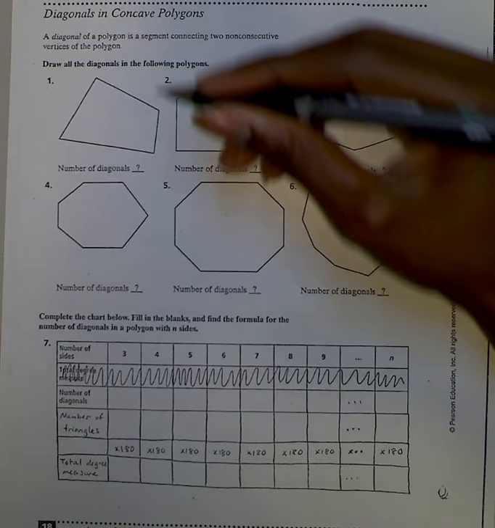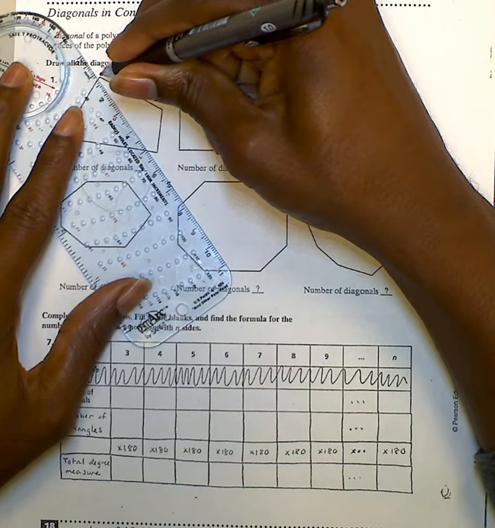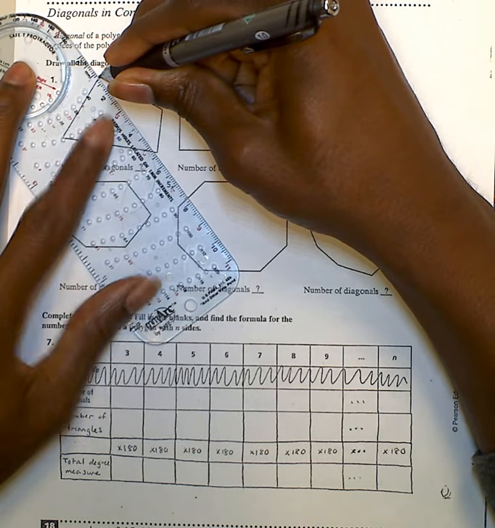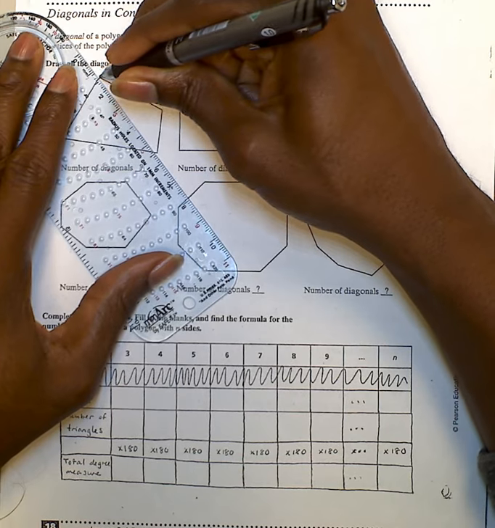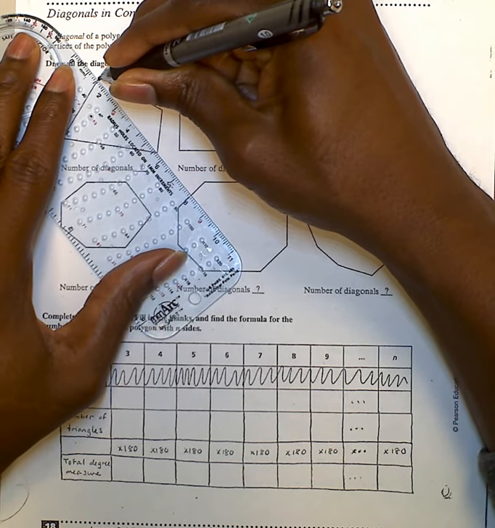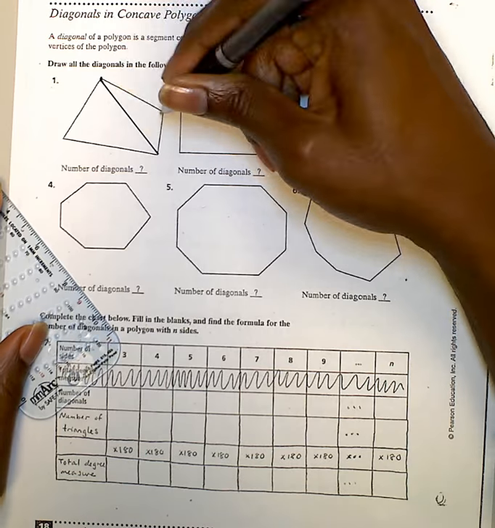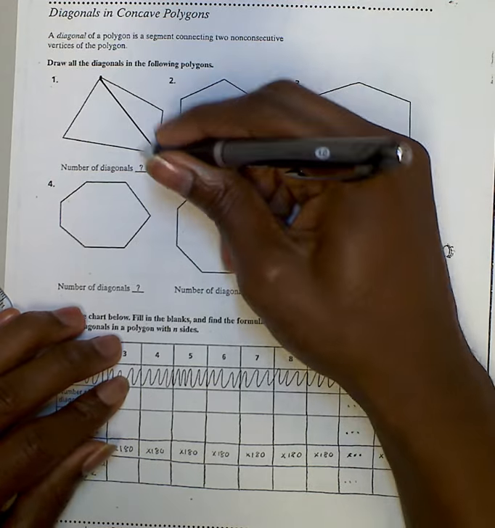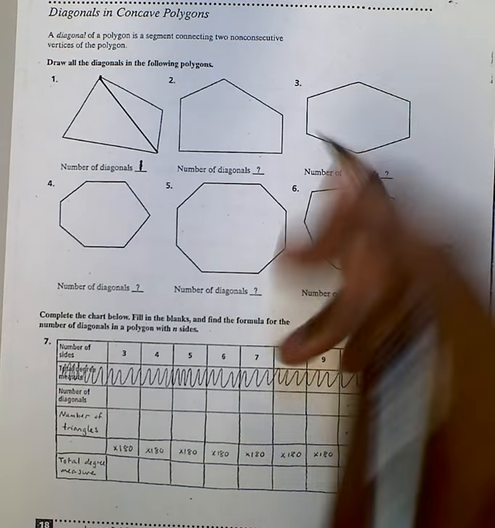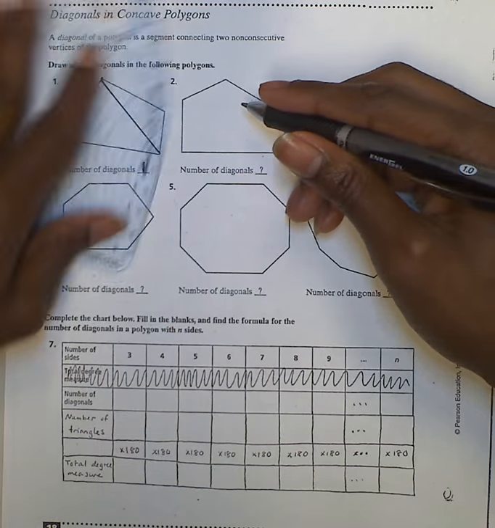Okay, a diagonal is just from one vertex to an opposite vertex on a non-adjacent side. And so in a quadrilateral, four sides, I'm going from this vertex to this vertex. These other two share a side, so I won't touch it. How many diagonals are here? One.